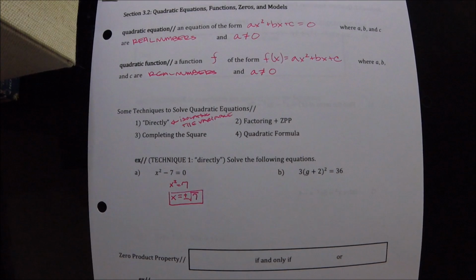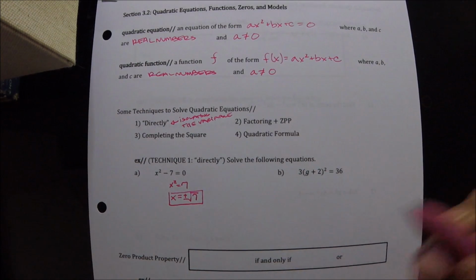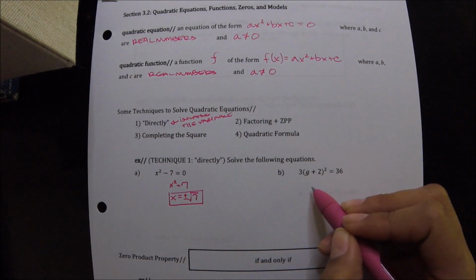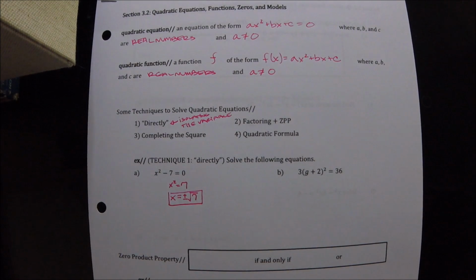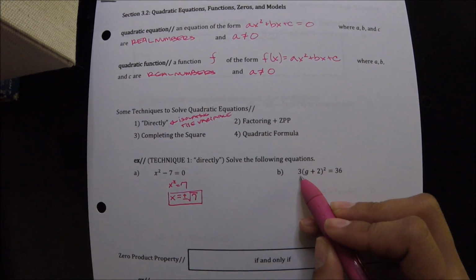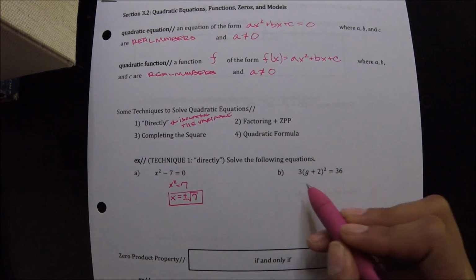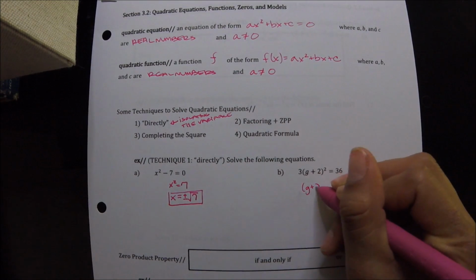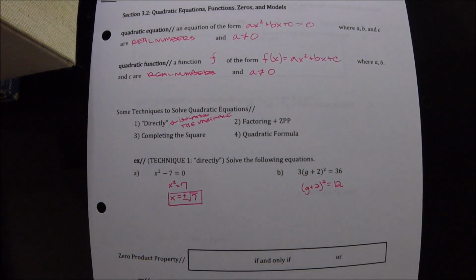And then this one over here, part B, is a little bit more complicated, but our goal is still the same. We need to figure out what g is. So the first thing I see that I can get rid of is this 3. Well, this is 3 times this, so to undo that, I need to divide everything by 3. So I divide the left side by 3, get that. 36 divided by 3 is 12.